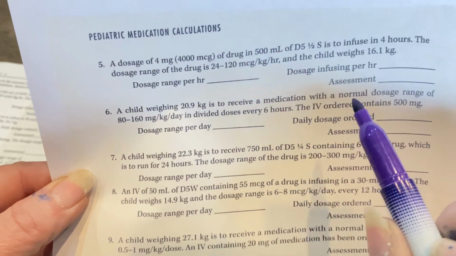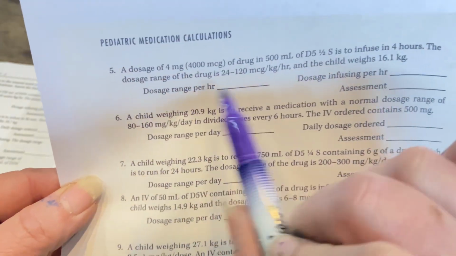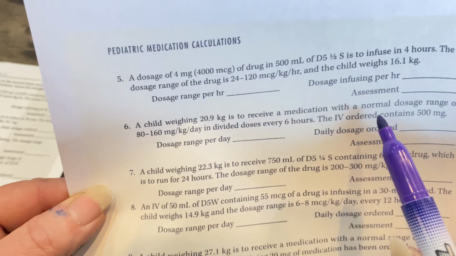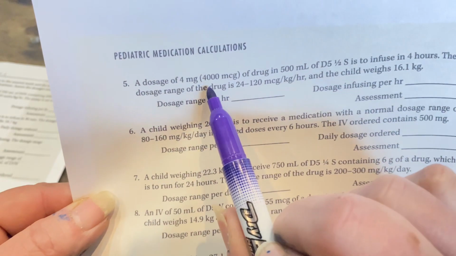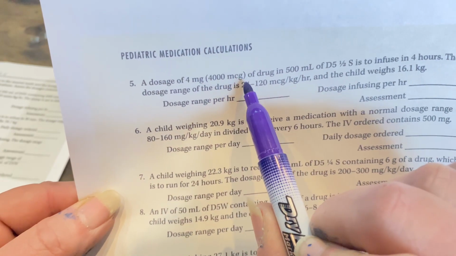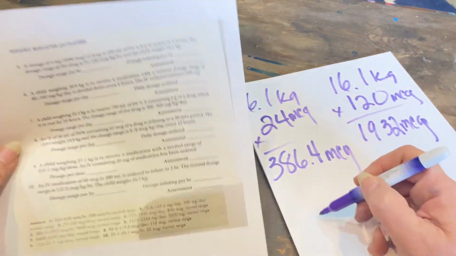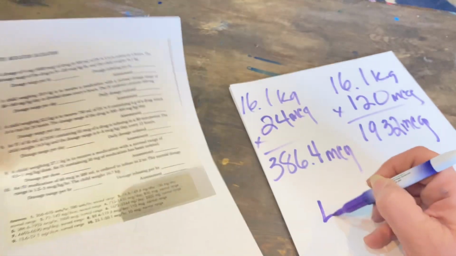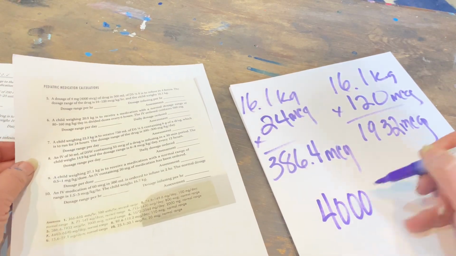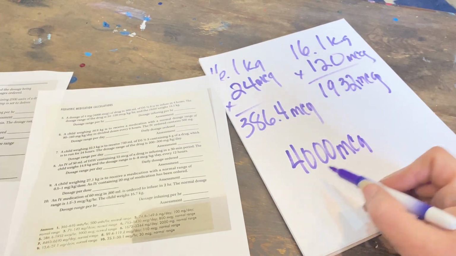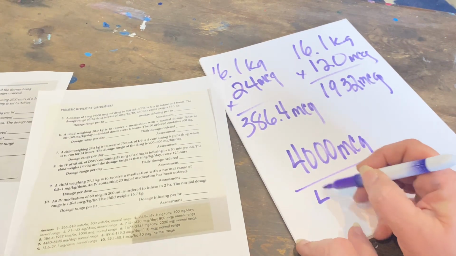When it says dosage, it's talking about the milligrams or micrograms, not milliliters. So we have 4,000 micrograms. It's got to infuse over 4 hours. So if we do the total micrograms, 4,000 micrograms divided by 4 hours.